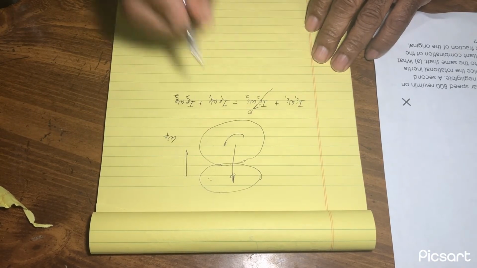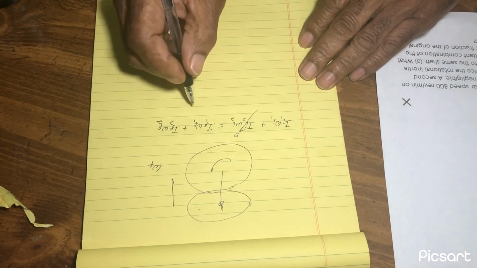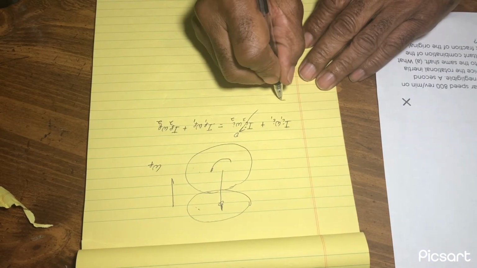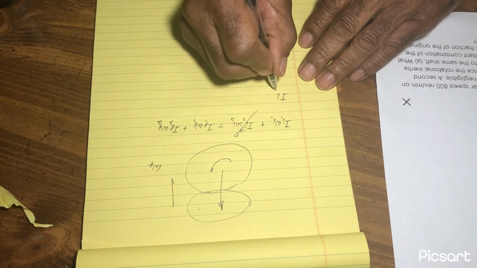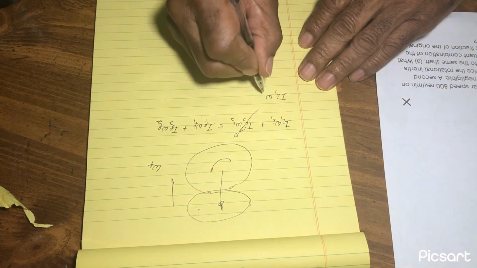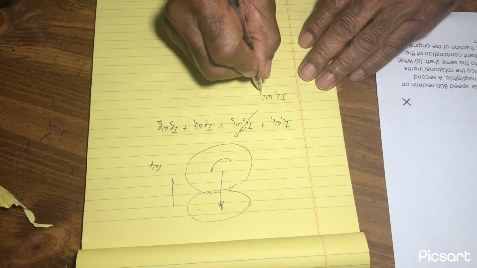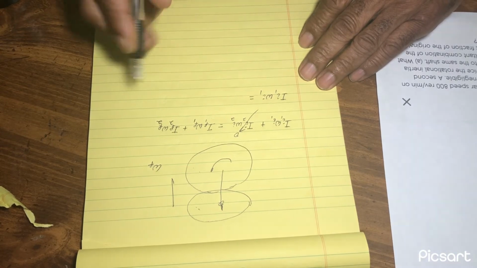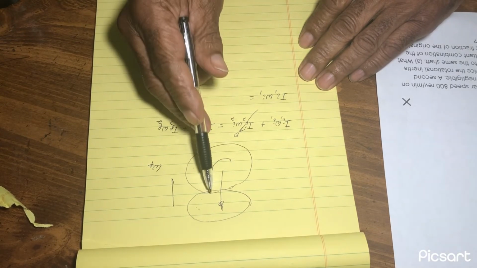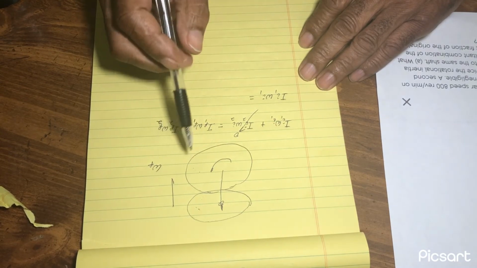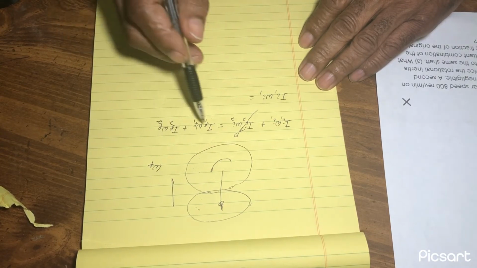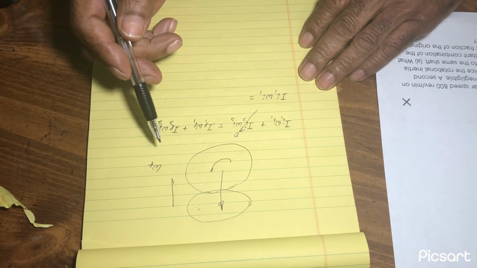So then we have I initial 1, omega initial 1. Now, once this disc dropped on top of this disc, they're going to rotate at the same speed.